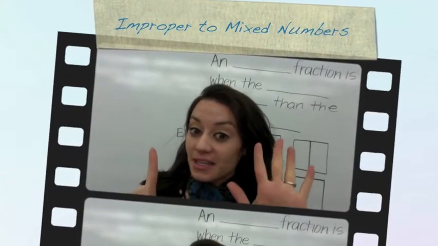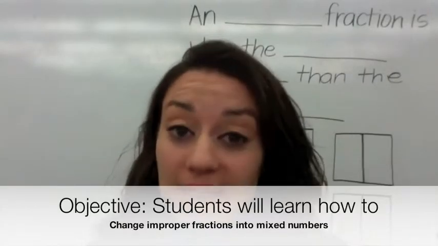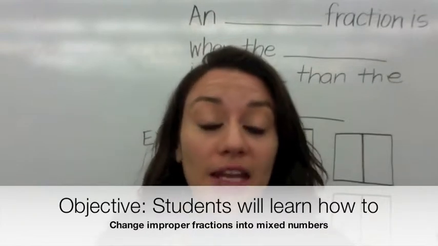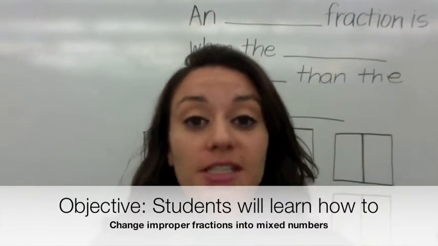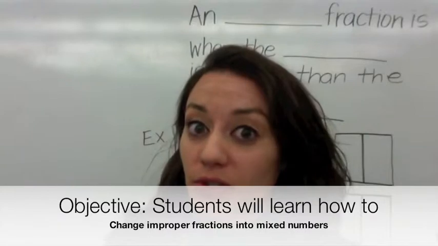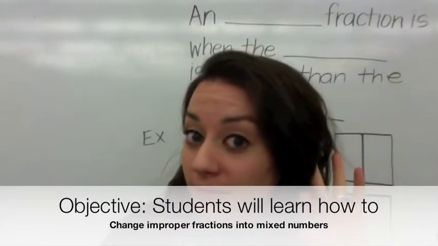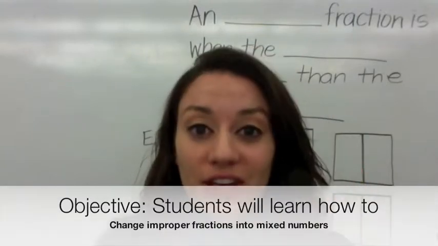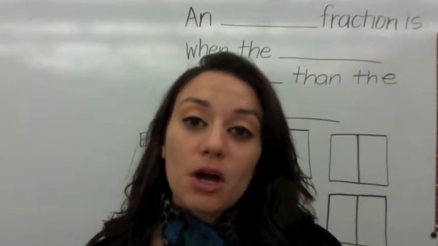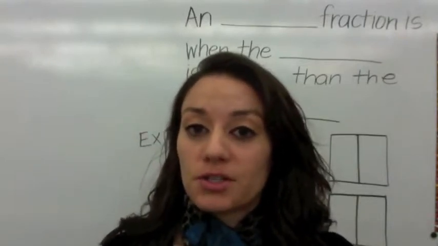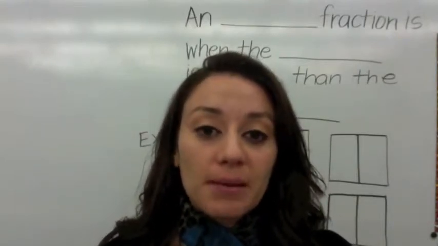Fractions, Part 6. In today's lesson, students will learn how to change improper fractions into mixed numbers. Into what? Very good. So now that you know how to do operations with fractions, we need to take a look at some different types of fractions.